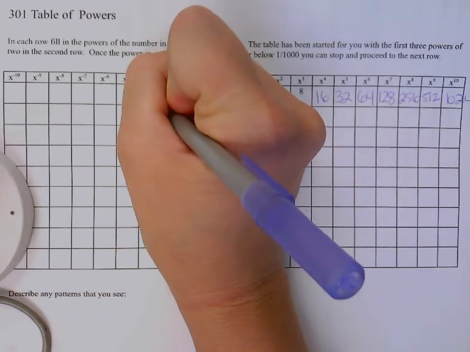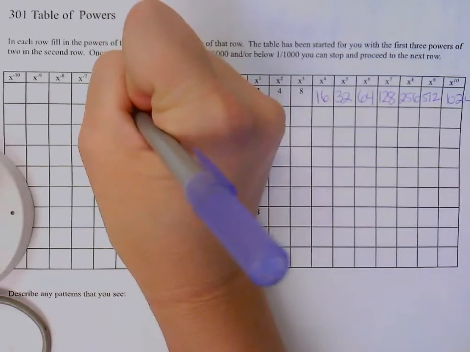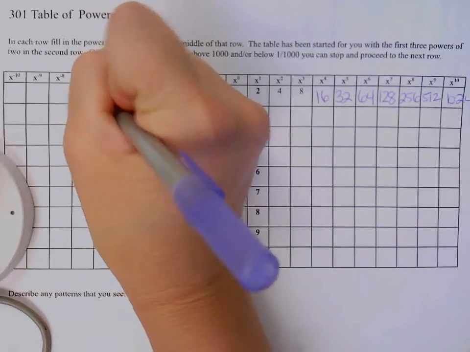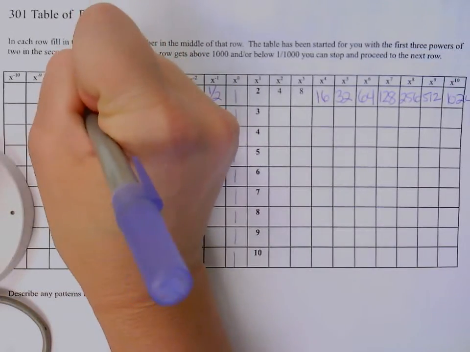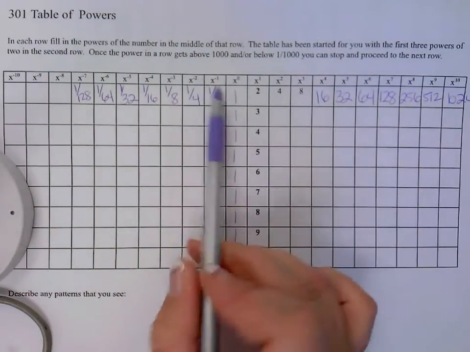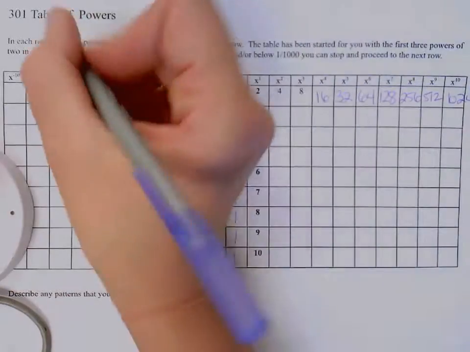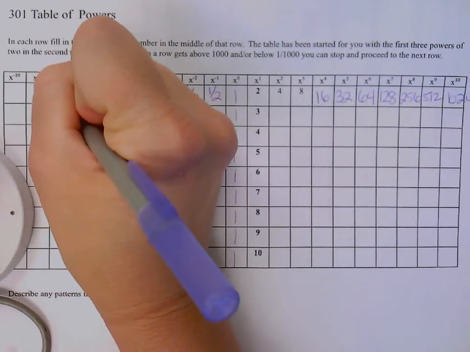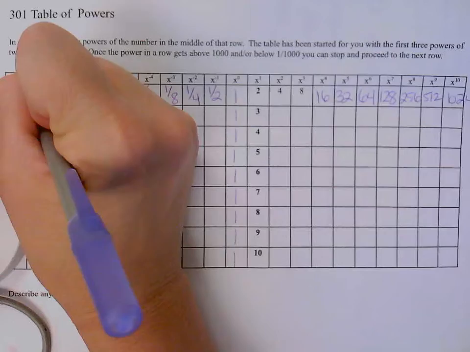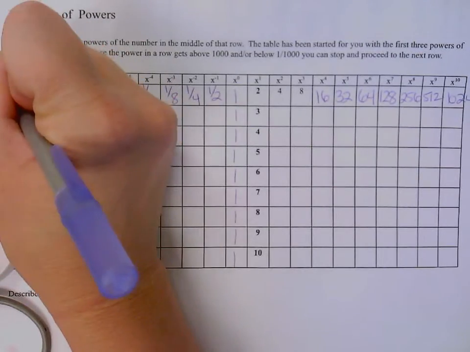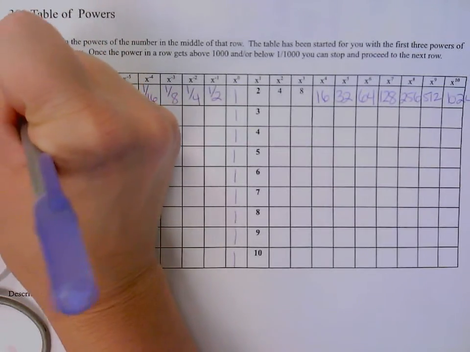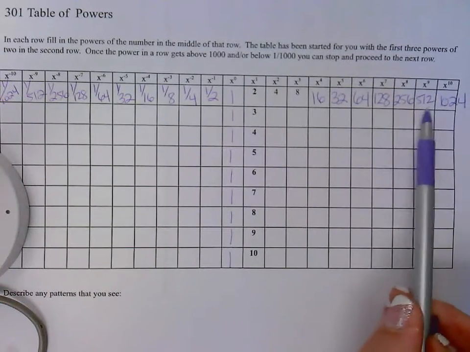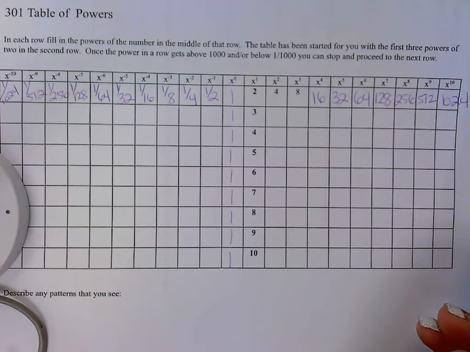Does that make sense? 1/16, 1/32. Just by writing these down, you start to know some of these power families in your head. 256, 512, and 1024. That way, if you see 512 show up, you'll be like, oh, that's a power of 2. I can use a base of 2.